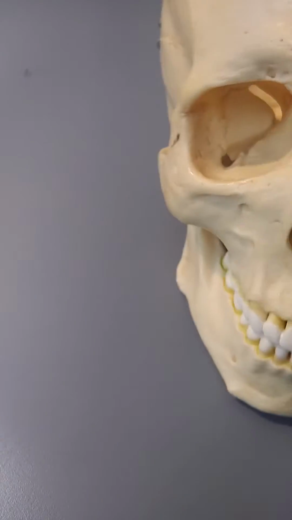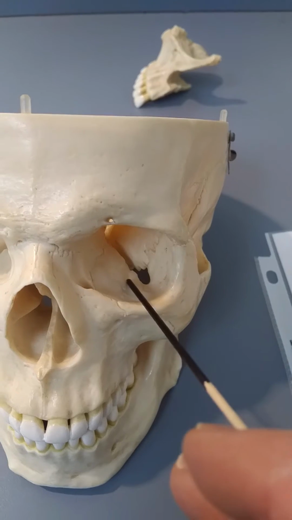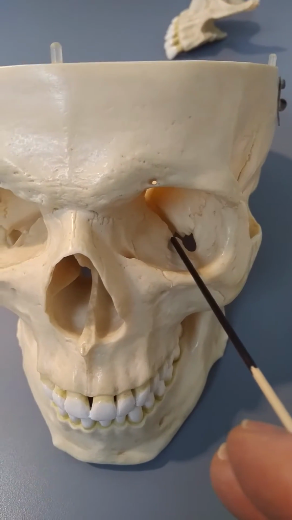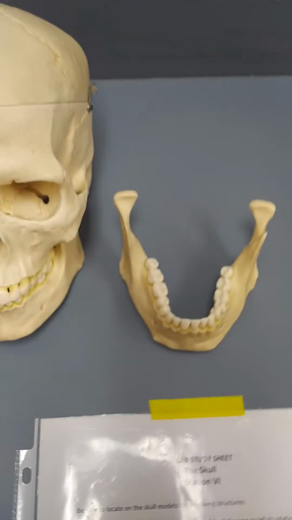The vomer bone I mentioned is right here. The palatine bone you can't see well. It's actually part of the orbit right here. And then in this model right here, this is the hyoid bone. All right, we go over here and we have the mandible.